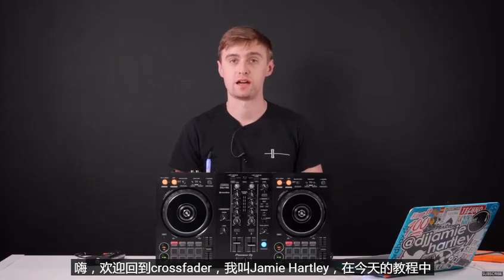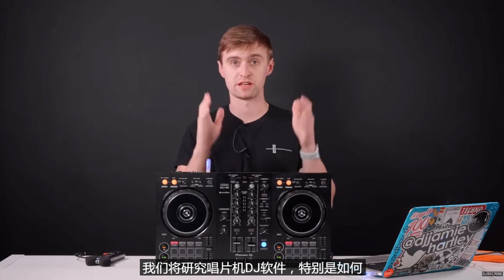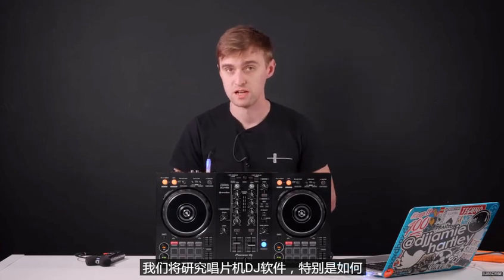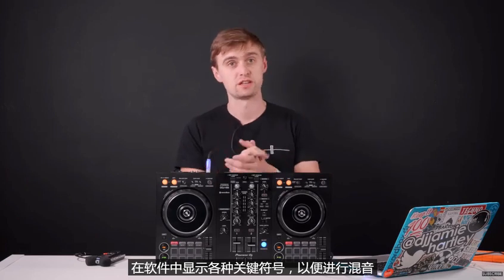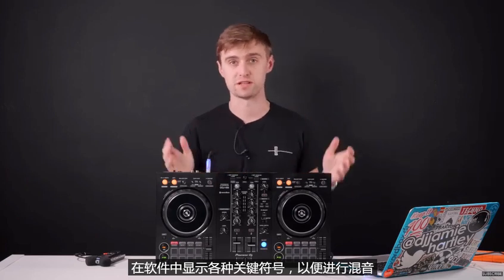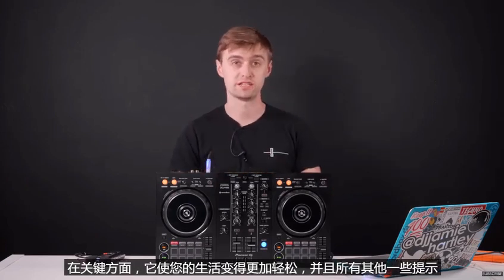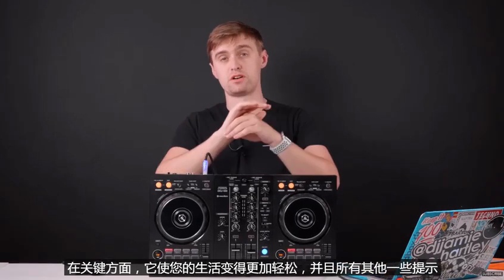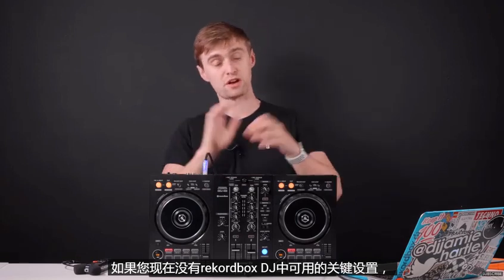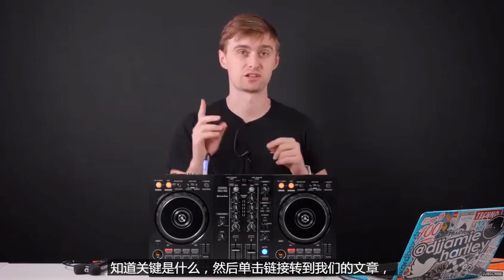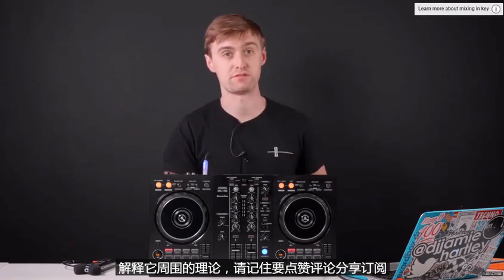My name is Jamie Hartley, and in today's tutorial we're going to be looking at the rekordbox DJ software, in particular how to show various key notations in the software so that when it comes to mixing in key it makes your life a lot easier, and just a few more tips around all the key settings that are available within rekordbox DJ. Now if you don't have a clue what mixing in key is, then click the link to go to our article where we explain the theory around it.